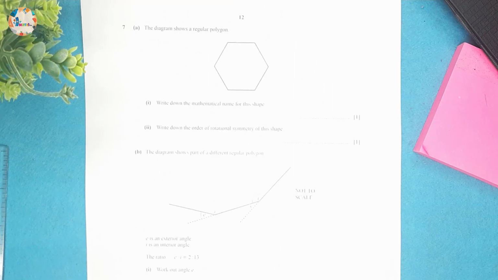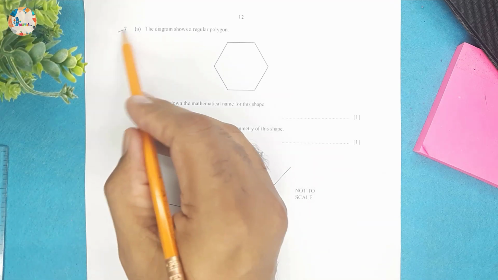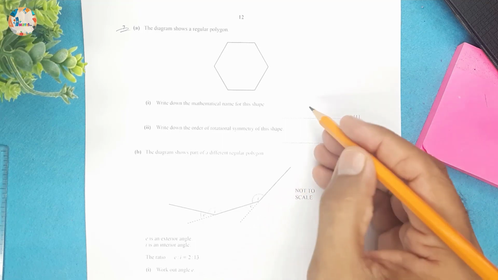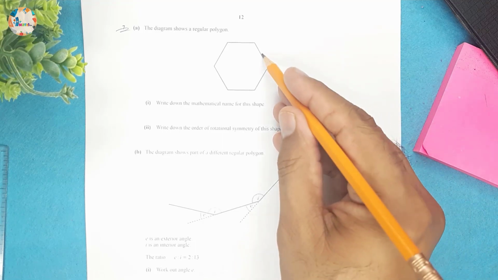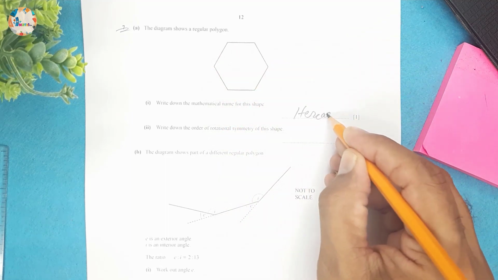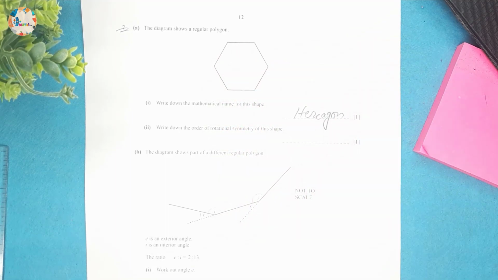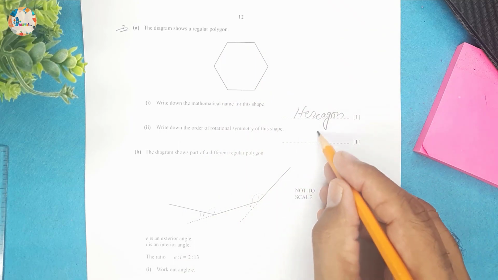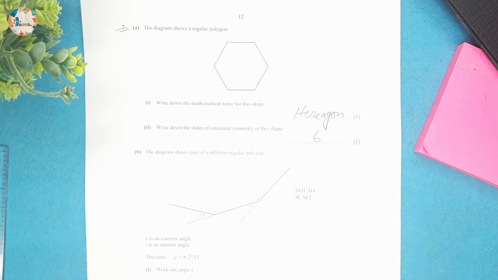The diagram shows a regular polygon. This is question number 7. Write down the mathematical name of this shape. This is a hexagon, having 1, 2, 3, 4, 5, 6 sides. Hexa means 6, so hexagon. Write down the order of the rotational symmetry of the shape. It will be at the same location with the same shape 6 times, so the order is 6.